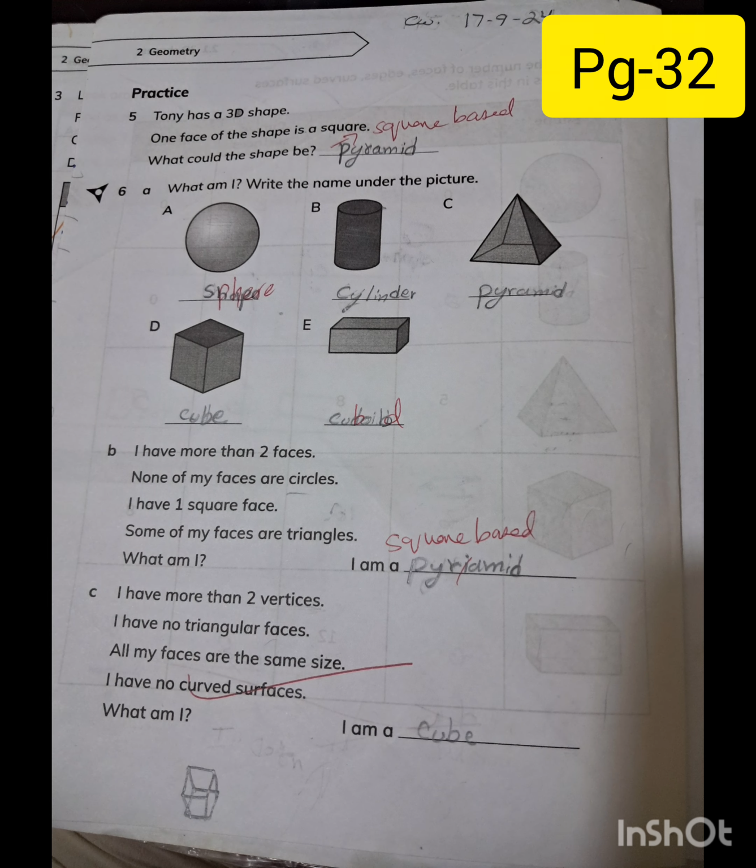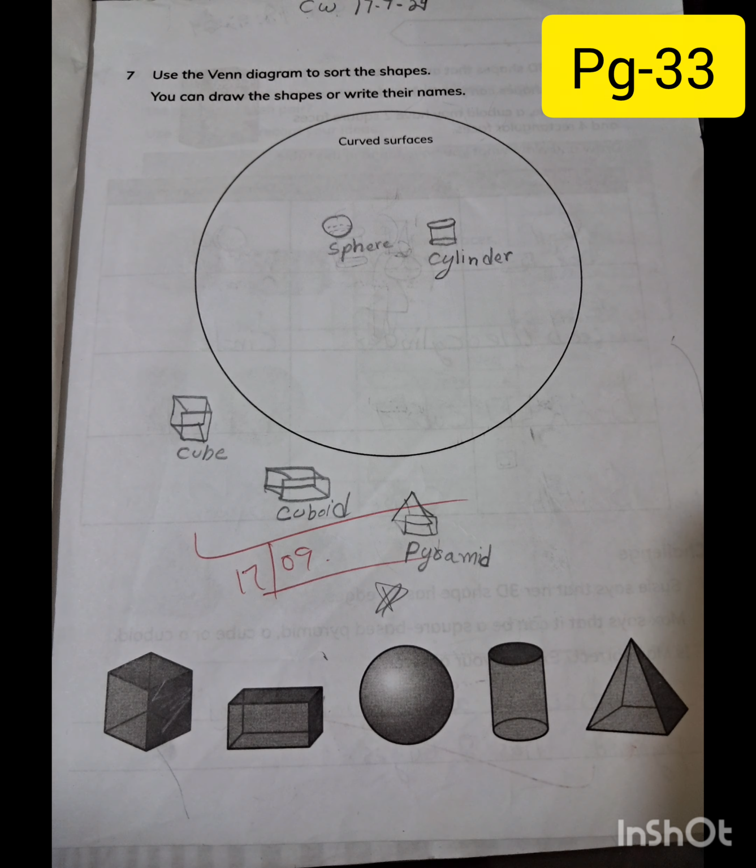That's why I am providing the answers of this book, so that you don't feel any problem when you get homework or when your teacher is solving in class. So I think this is the best way. You can just go through this, and if you have any question then you can write to me. I will explain to you.